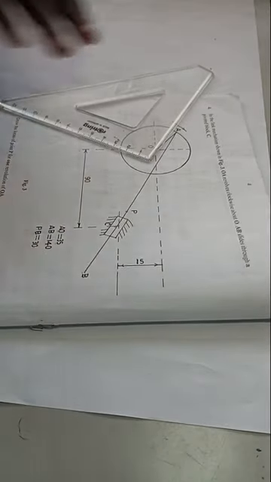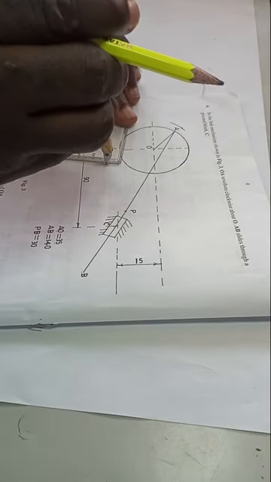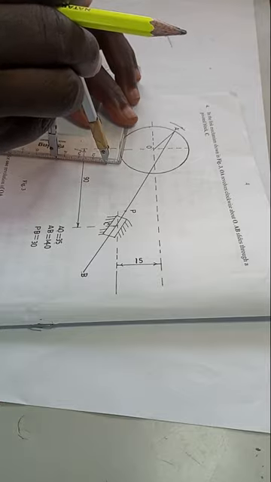First, we locate a point where we draw a circle. We draw a circle of radius equal to the length of the crank, crank OA. OA is 35. So we measure 35. This is 35. So we draw a circle at this point, of radius 35.